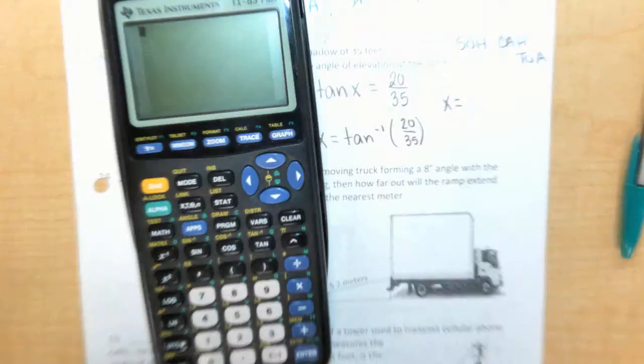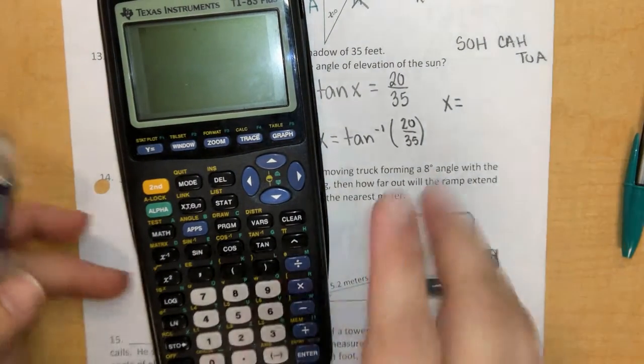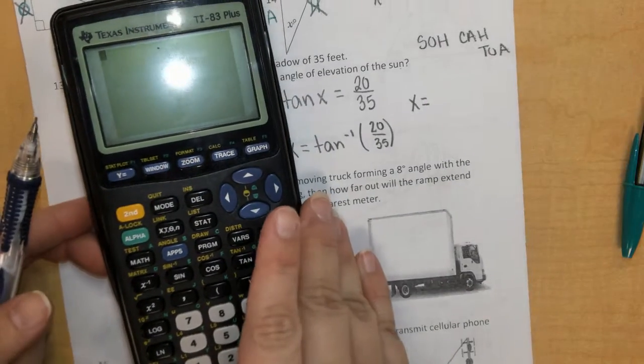Okay, let's see if I can put a little light. I don't know if that helps or not.